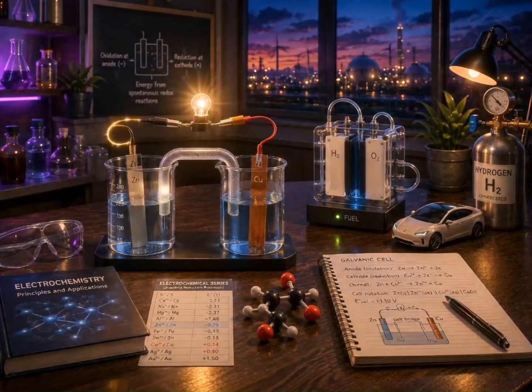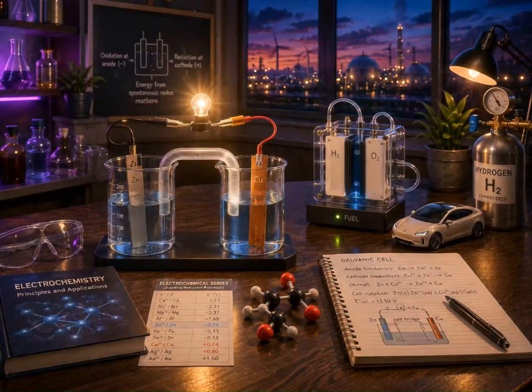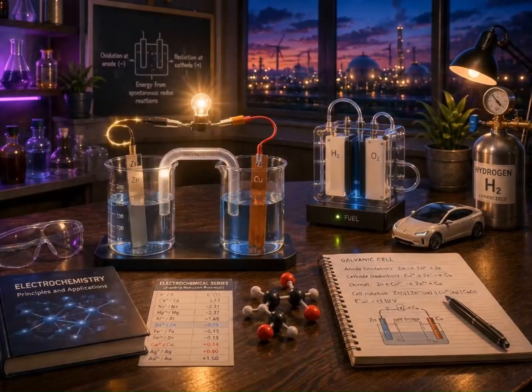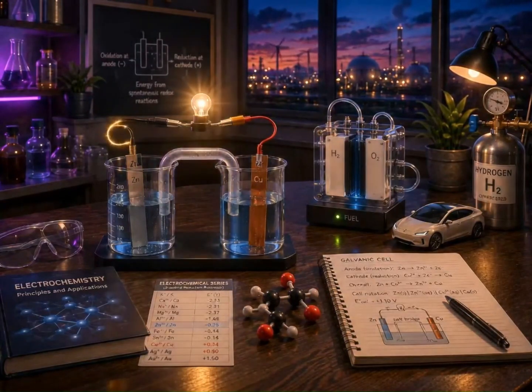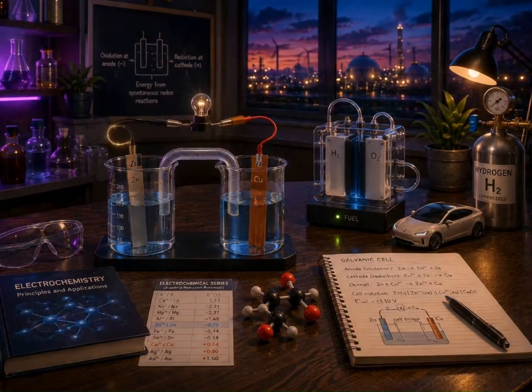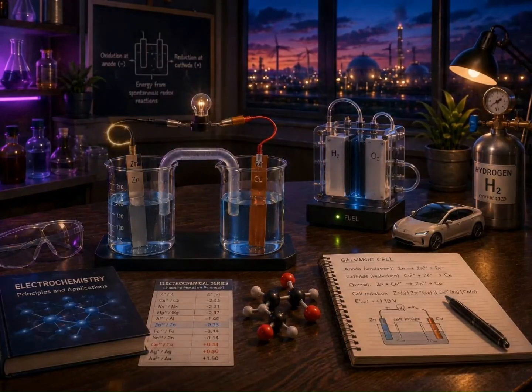It can be expressed in different ways depending on the context. Sometimes we use kilojoules per mole, which tells us the energy released per mole of fuel. Sometimes we use kilojoules per gram, which helps compare fuels by mass. Sometimes we use kilojoules per liter, which helps compare liquid fuels by volume. In exam questions, students need to watch the units carefully.